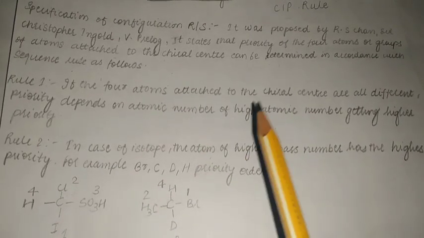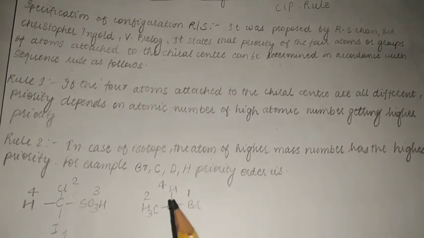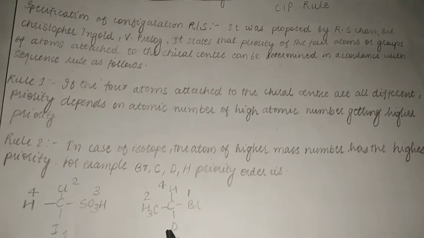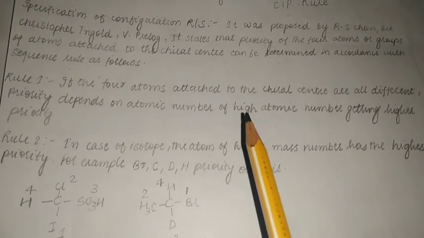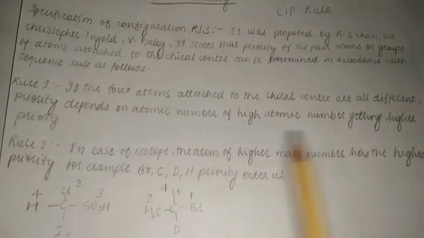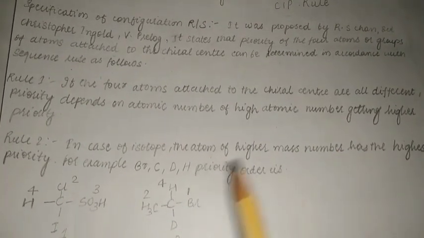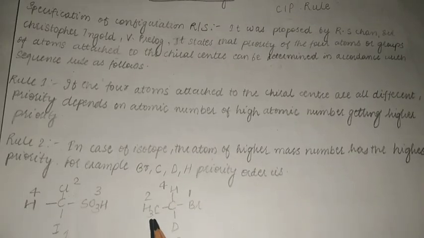So let's consider hydrogen and oxygen attached to a carbon atom. So which will be considered? Oxygen will be considered because it has a higher atomic number. So it will get higher priority.